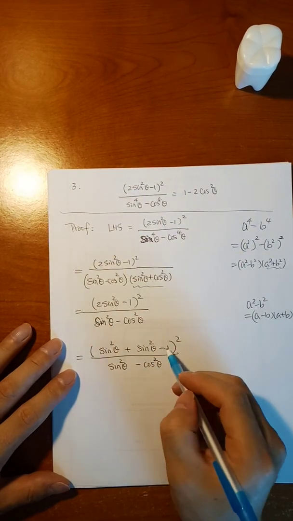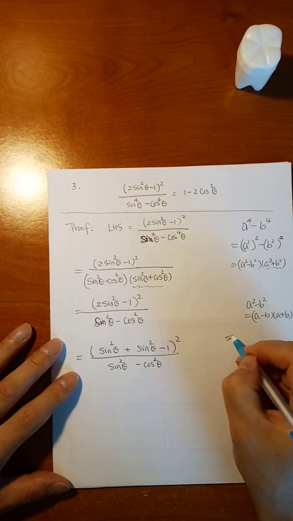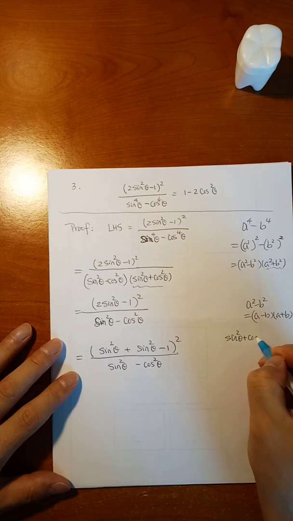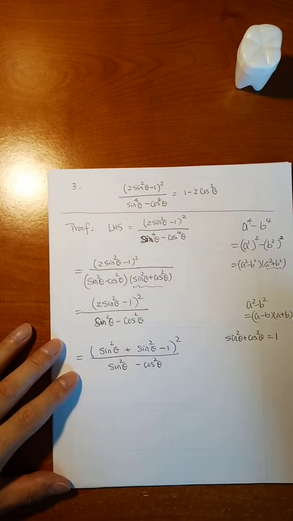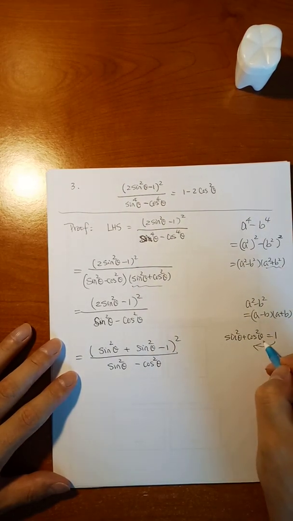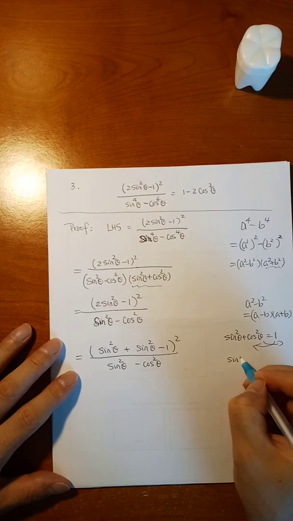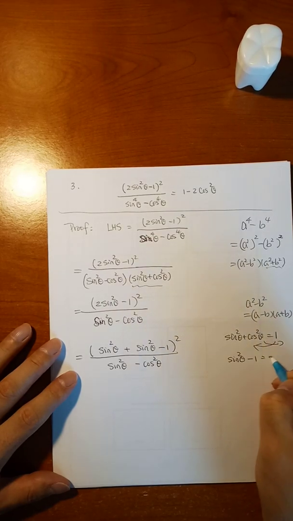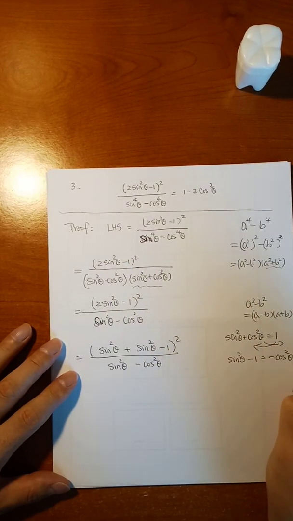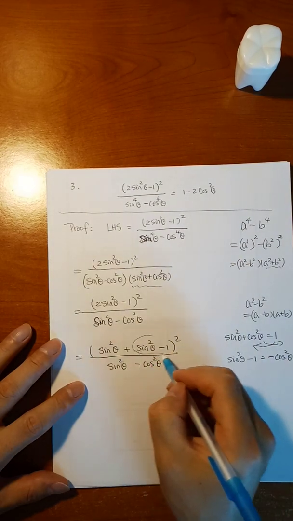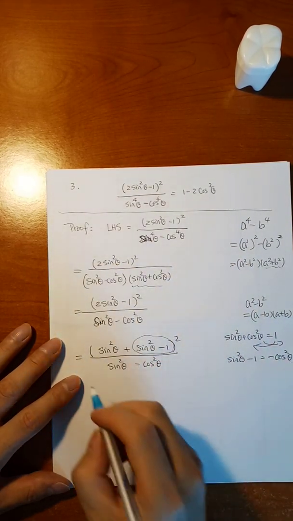And sine theta square minus 1. Remember, sine theta square plus cosine theta square is equal to 1. So if I move 1 to the left side and the cosine to the right side, sine theta square minus 1 is equal to negative cosine theta square. So this part is actually equal to negative cosine theta square.